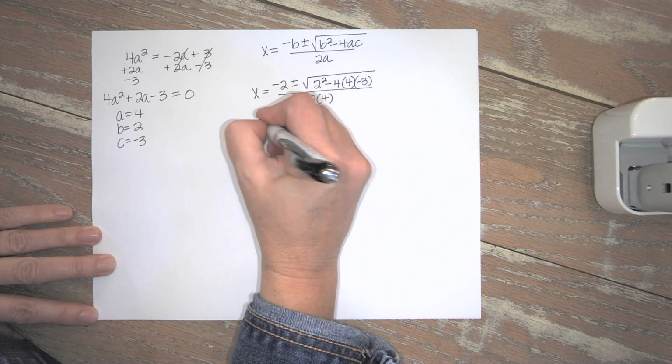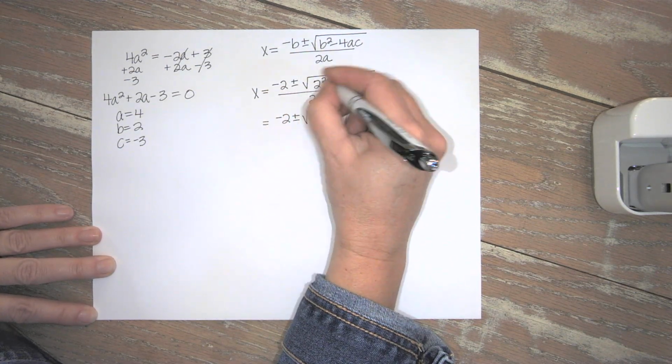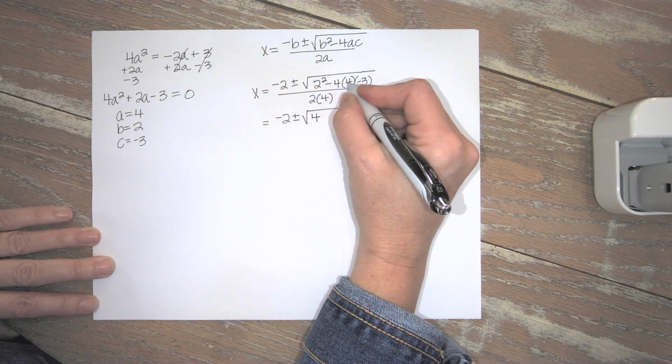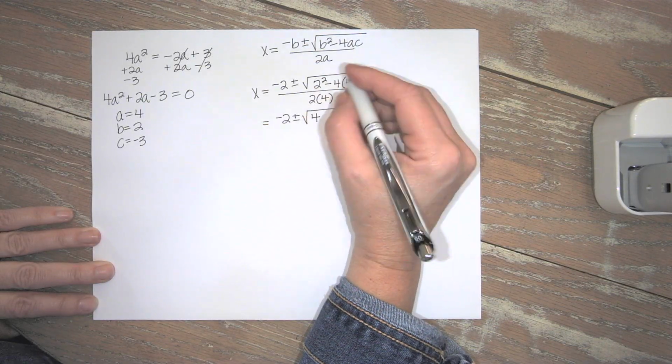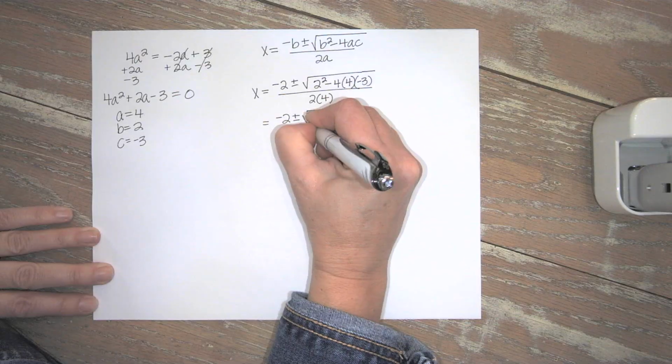All right, so we end up with negative 2 plus or minus 2 squared is 4. Negative 4 times 4 is negative 16, and negative 16 times negative 3 is positive 48, all over 8.